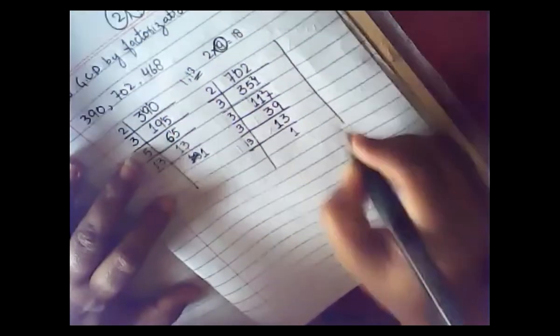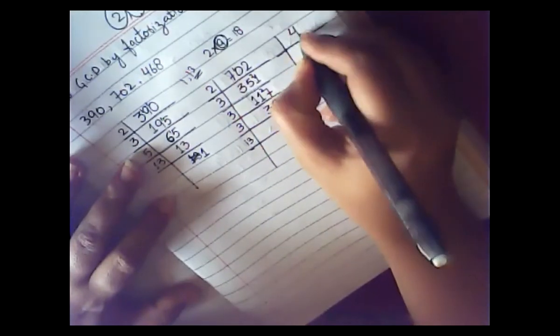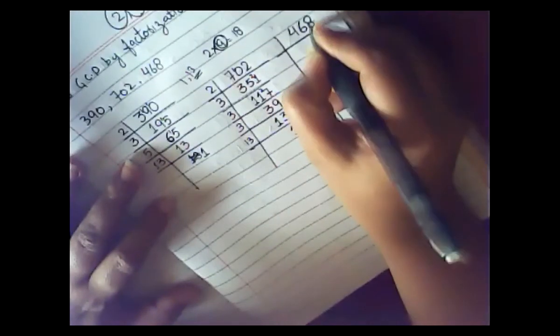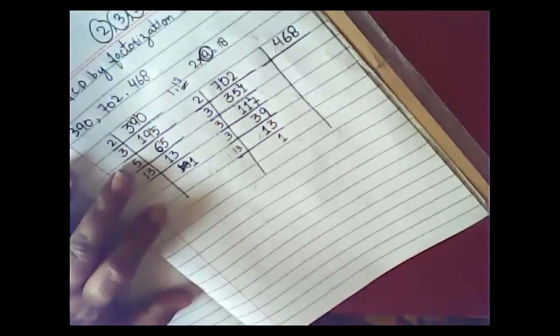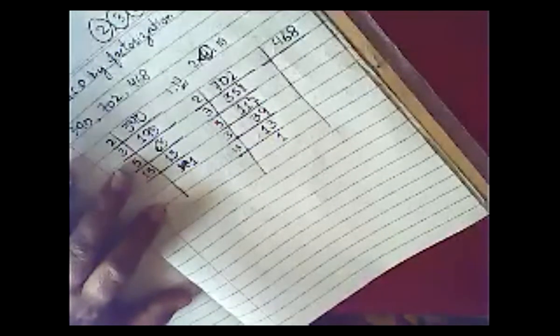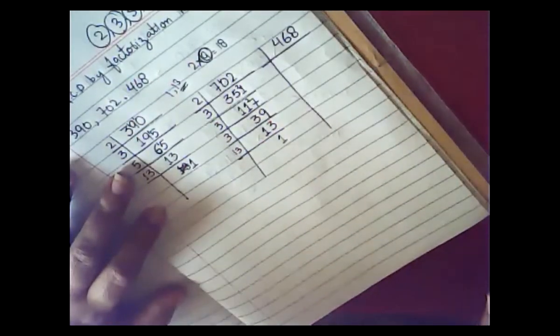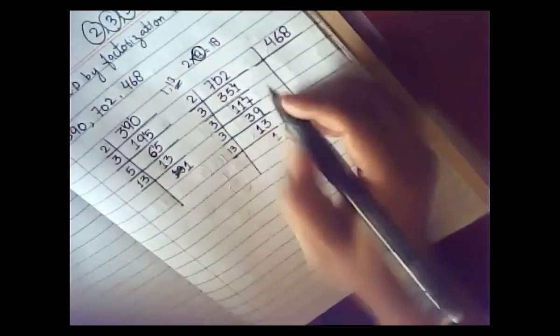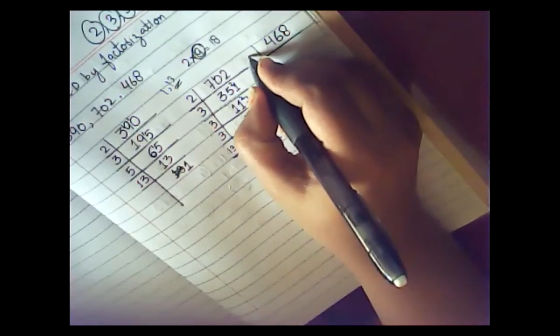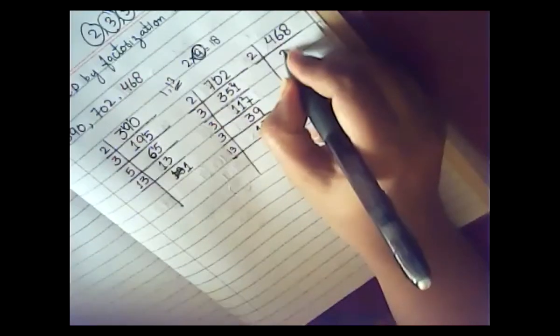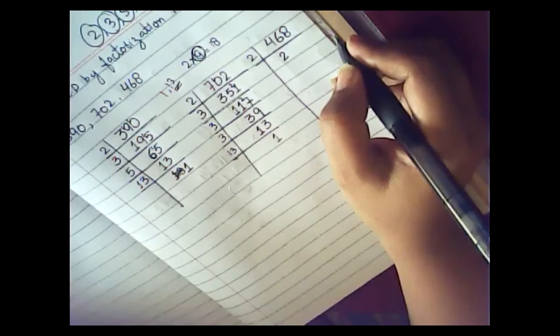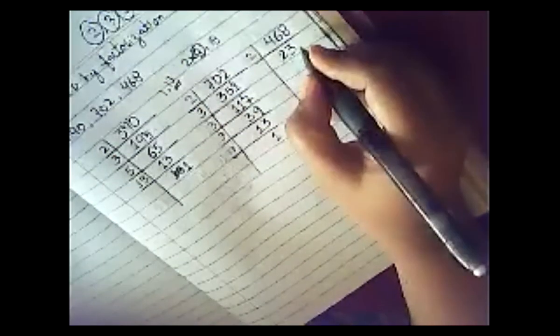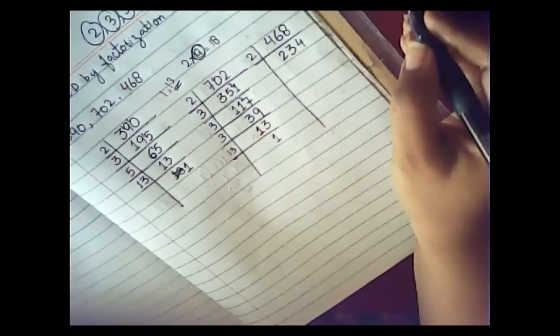Okay, next move on to the next number, 468. This is method number 2. You will divide it by 2. So 2 into 2 is 4, 2 into 3 is 6, and 2 into 4 is 8.